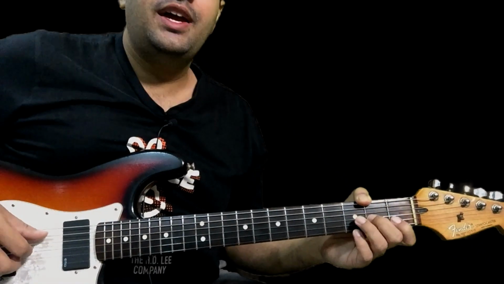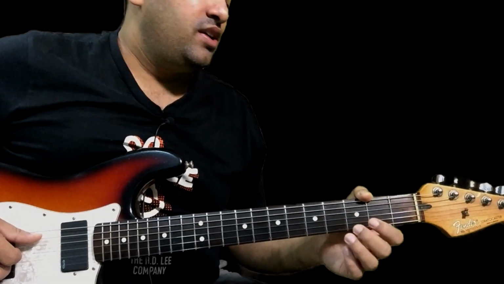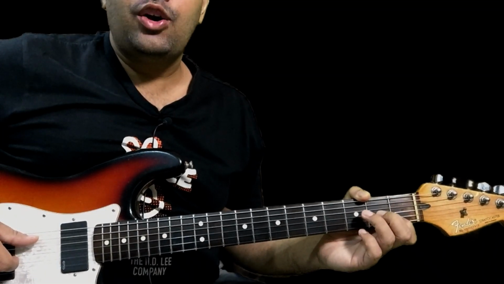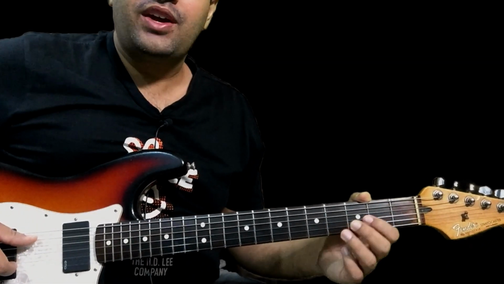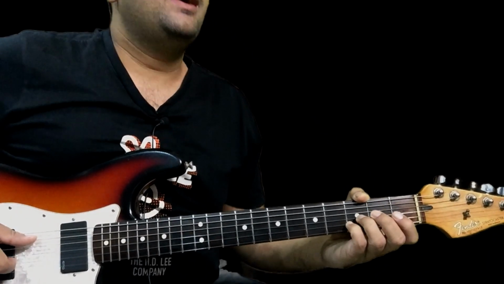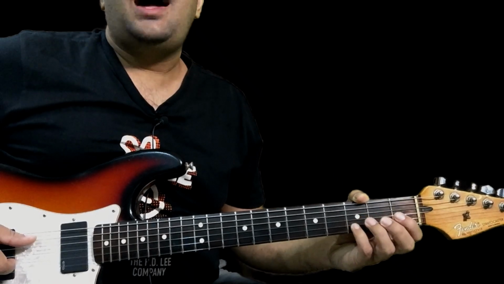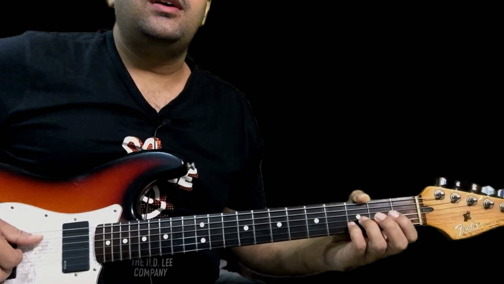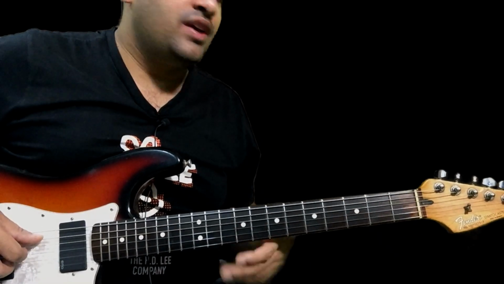Now I'm going to reharmonize Jana Gana Mana in the key of C major, and 2 practices that I always follow whenever I'm working on any song is first to break it down into smaller sections, and second is to have a sheet of paper and a pen with me and write down all the changes. So this is section 1.